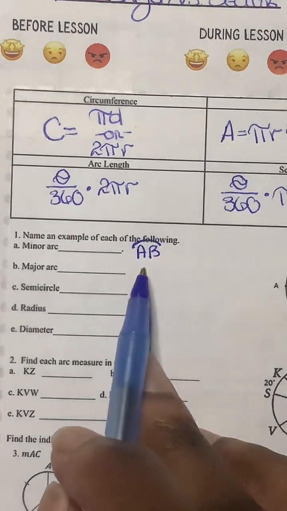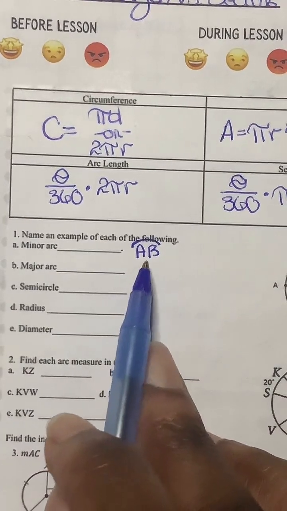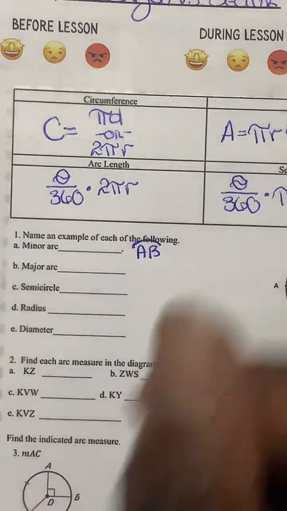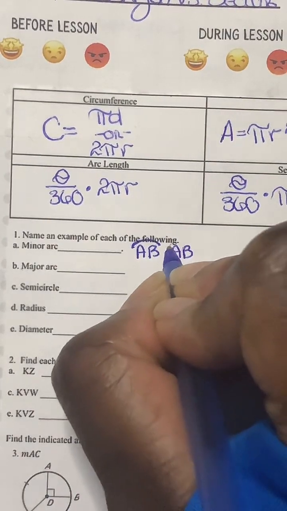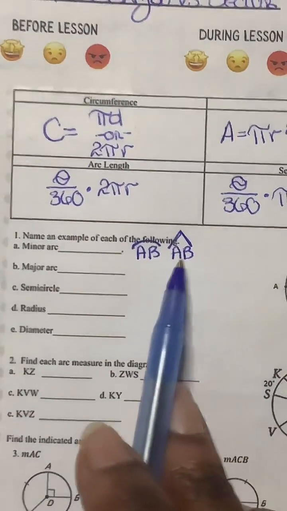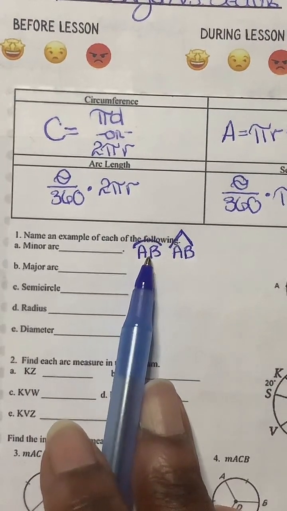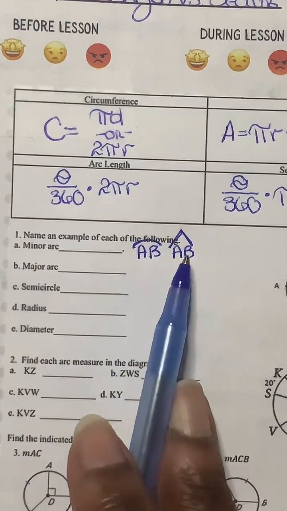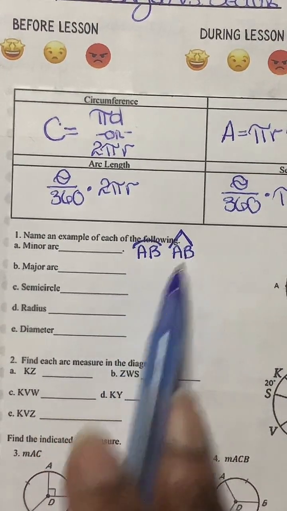Now, some places, especially on some assessments, you won't be able to get an arc. Sometimes they will write it like this, AB, and it looks like a little hat. I've seen the little hats being shown to represent arcs, and I've actually seen the actual arc. So just to familiarize yourself when these things come up.